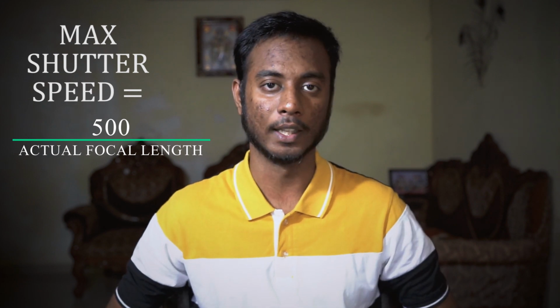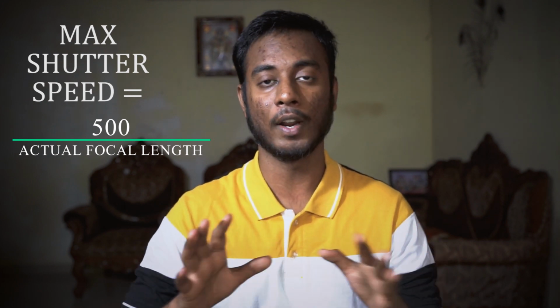Now, what is actual focal length? For example, if you are shooting on a full frame camera, like I am shooting with my Sony a7R III at 17mm, then 17mm is my actual focal length. But if I am shooting with my Nikon D5200, that is a crop sensor camera, then the actual focal length changes. For crop sensor cameras, the actual focal length is the focal length times the crop factor. Now there are multiple crop factors for multiple camera brands. For Nikon, the crop factor is 1.5, so 18mm times 1.5 is 27, so 27mm is my actual focal length.